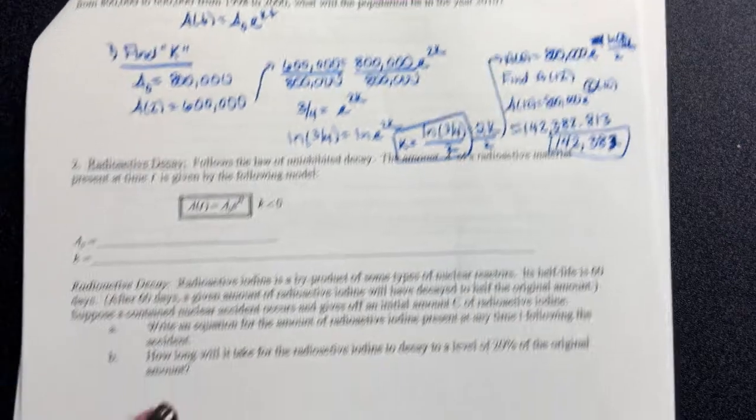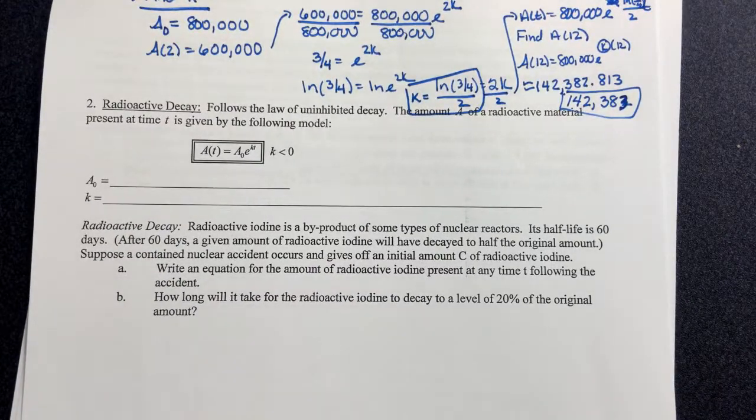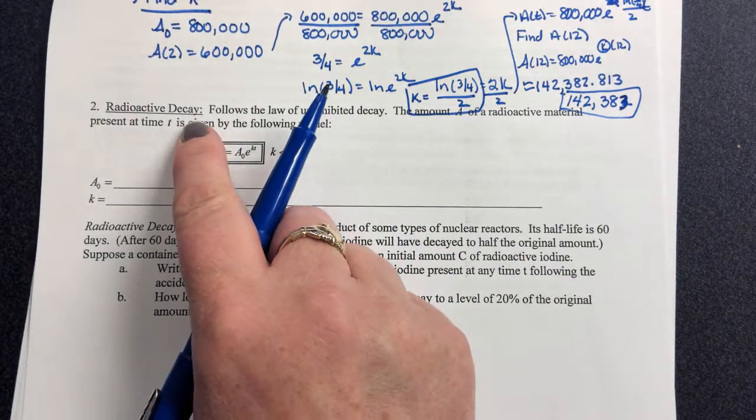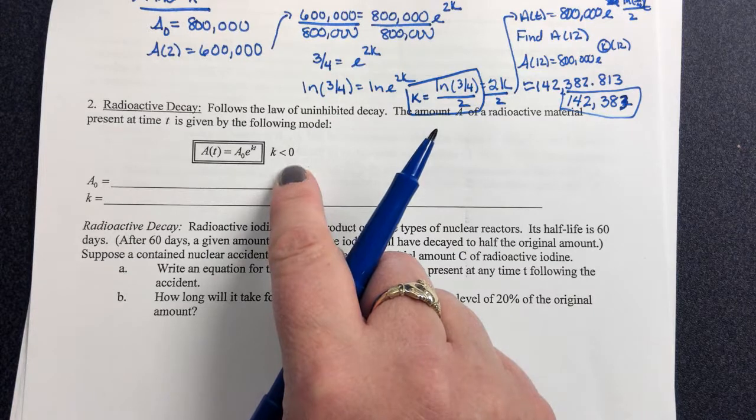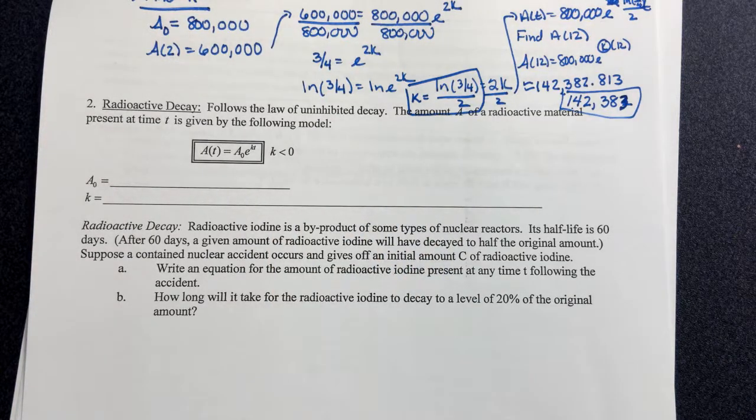All right. Radioactive decay. Still following the same model, that A sub 0 times e to the kt. And again, we're talking about decay, so we know the k value is going to be less than 0. Again, this happens a lot when you're dealing with nuclear power plants. Unfortunately, we know that there have been nuclear accidents. The problem is when we're talking about a radioactive material that's released into the air, a lot of times scientists do not know the initial amount of radioactive material that was actually released into the air. So they have no idea what that initial amount is.